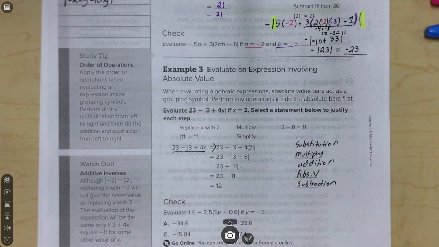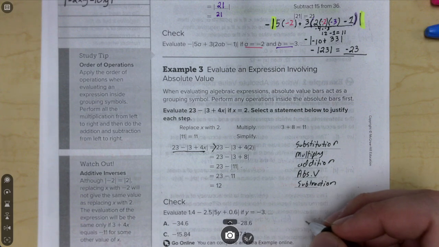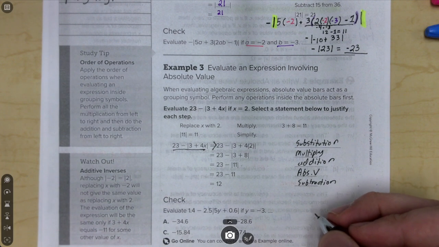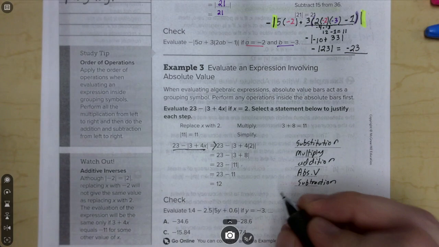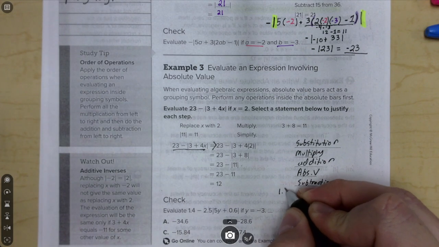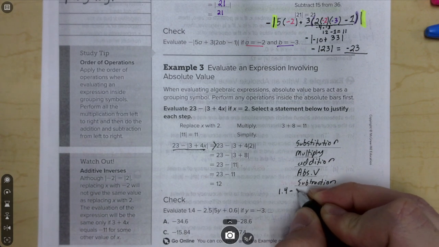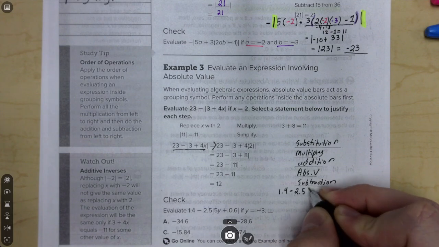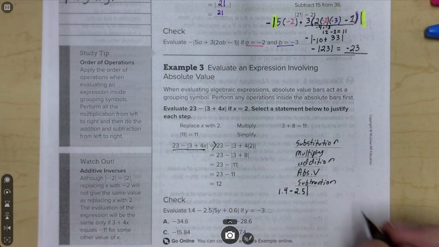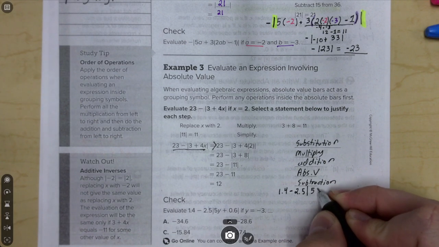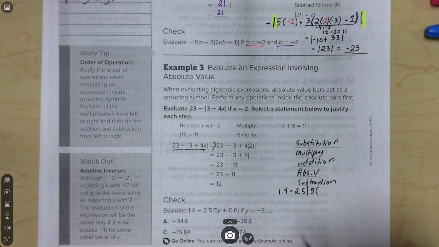Evaluate 1.4 minus 2.5 times the absolute value of the quantity 5y plus 0.6 if y equals -3. All right, we're going to need some room for this. So we have 1.4 minus 2.5. Gotta love it when they add decimals in. We have 5. Plugging in a value of y, let's use that -3.